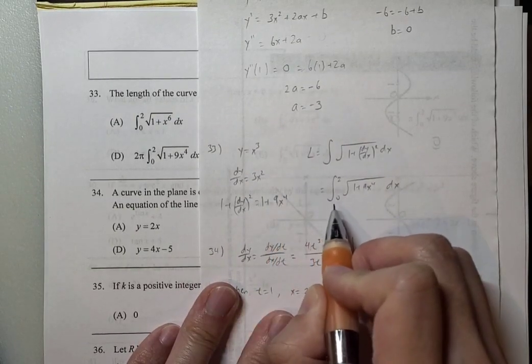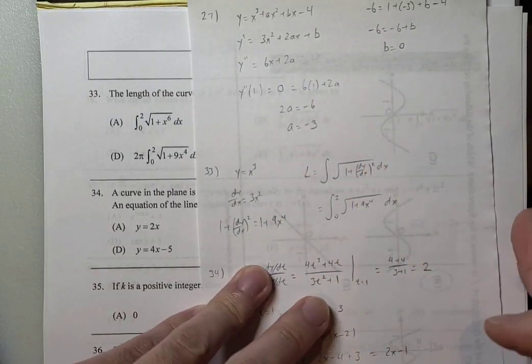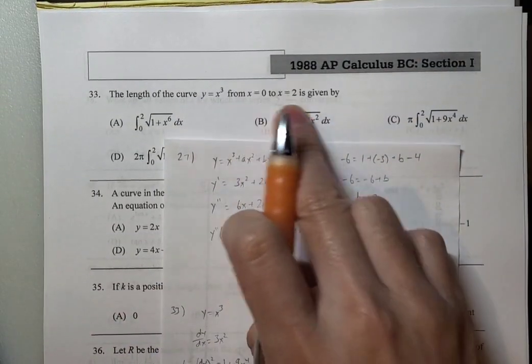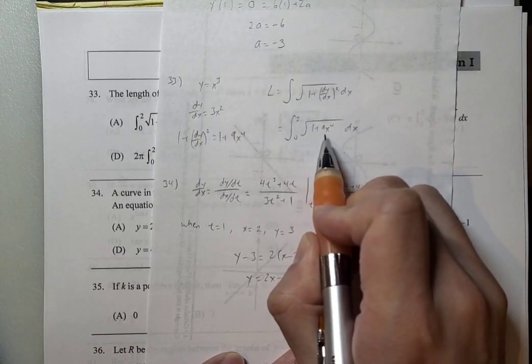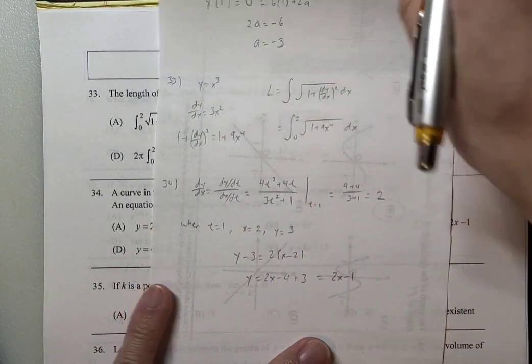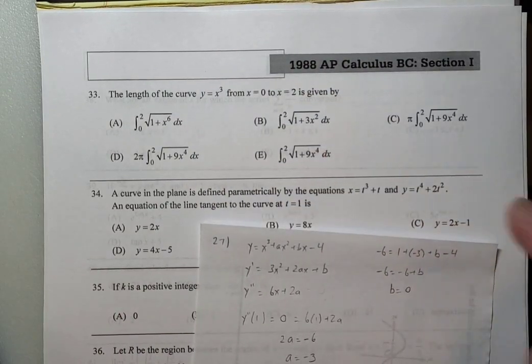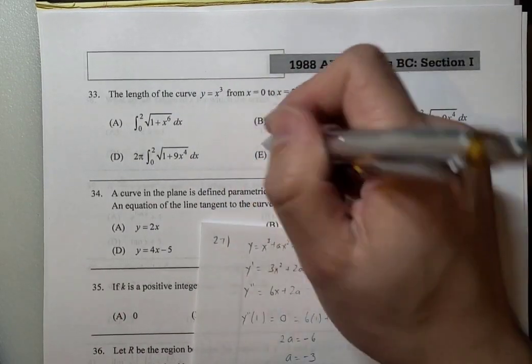Okay, so it'll be the integral from 0 to 2. That's where we want the arc length, right? From x is 0 to x is 2 of the square root of 1 plus 9x to the 4th. Okay, and that is 33, which is E.